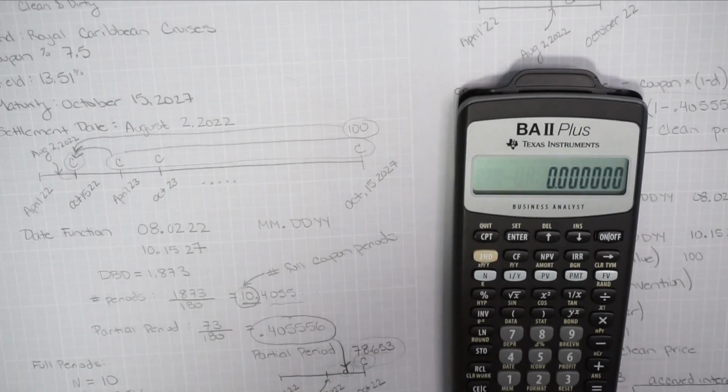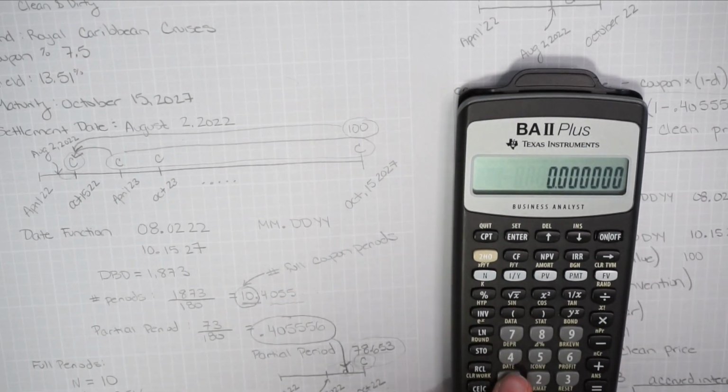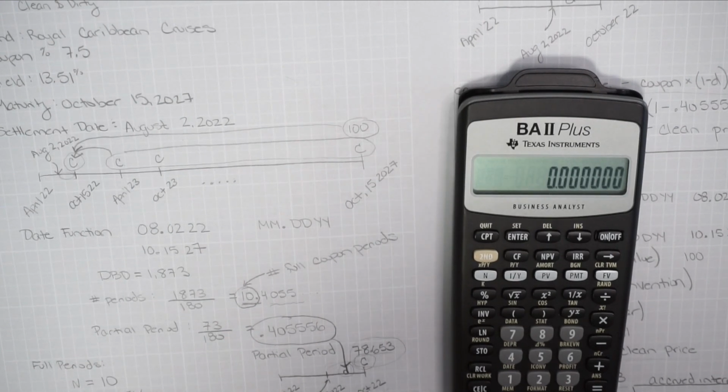Everyone, and welcome back. Today I'm going to be going through how to calculate a bond's clean and dirty price using a financial calculator. So what we're going to start off with today is a bond quote from the Wall Street Journal where we're given a coupon, a yield, and the maturity. We're going to assume a settlement date of 2 days from the day the article was posted. And what we're going to do with that is we're going to calculate a clean and a dirty price.